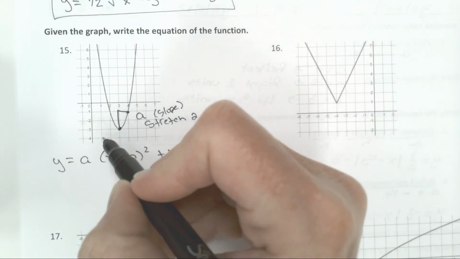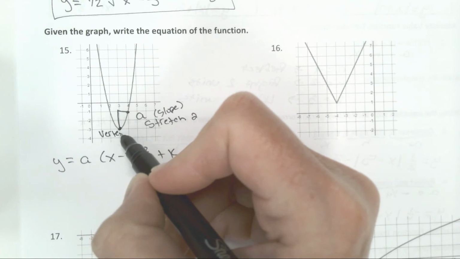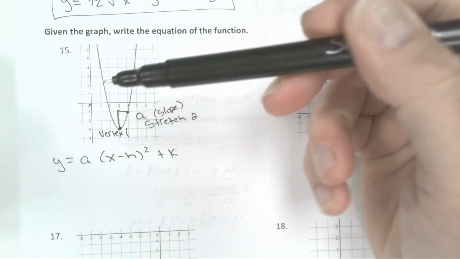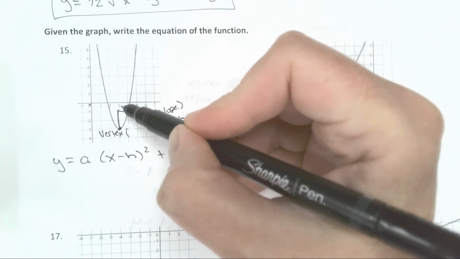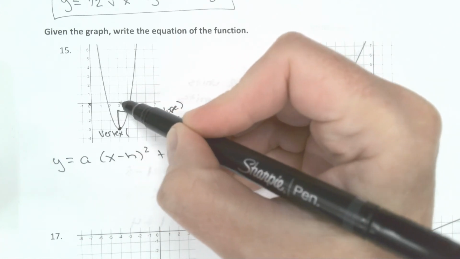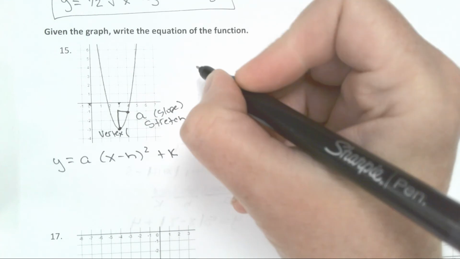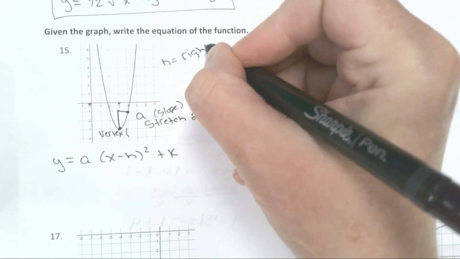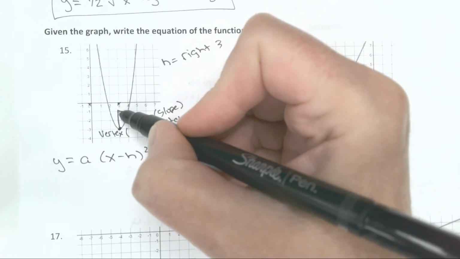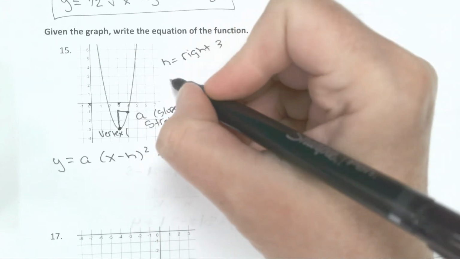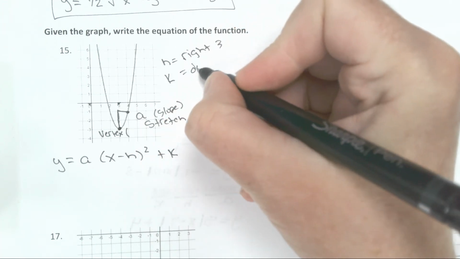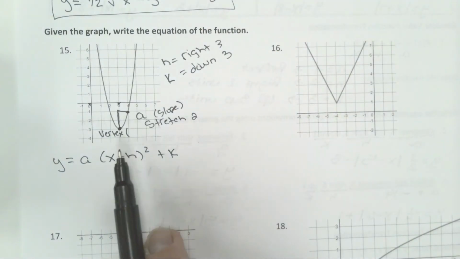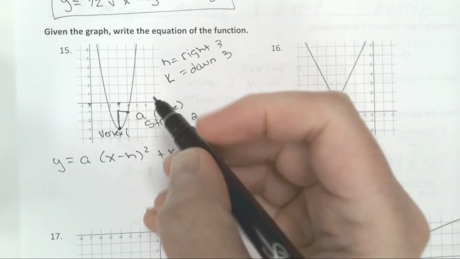This is where your vertex is. So my normal vertex is here at the origin. But to get to this vertex, I had to go right 3. So H is right 3. And then I had to go down 3. So that's your K, because I went down 3. That's why it's also helpful to just write the vertex down.